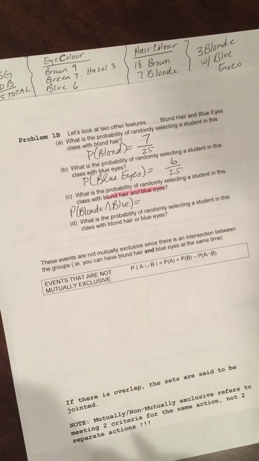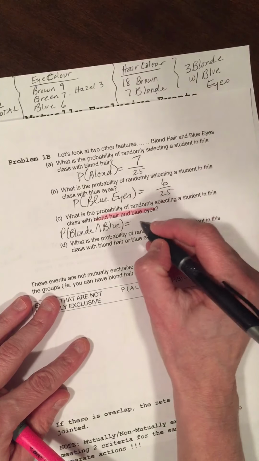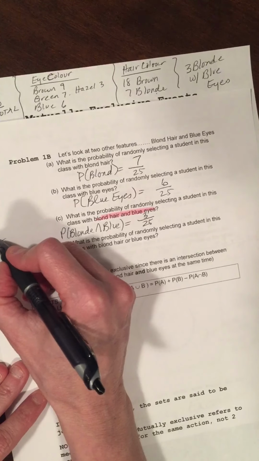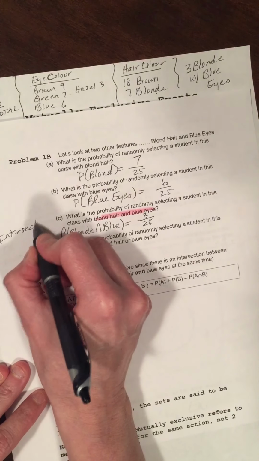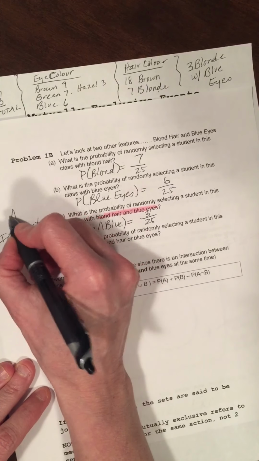This is possible. It's not like the green eye, brown eye, where I don't think I've ever met anybody in my life who has 2 different colored eyes. You might, but unlikely. But I can honestly say, how many blonde hair, blue-eyed people have you seen in your life? So according to our stats, out of the 25, 3 were blonde and blue. So again, this is the intersection. This is the overlap. This is the and.